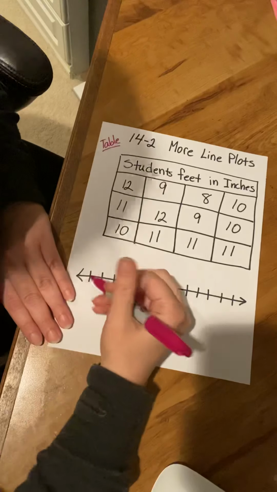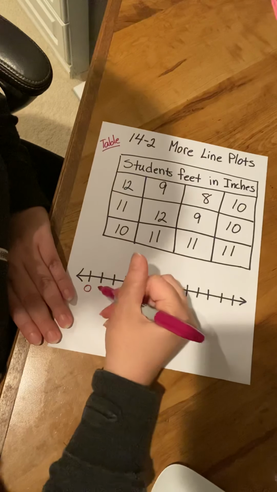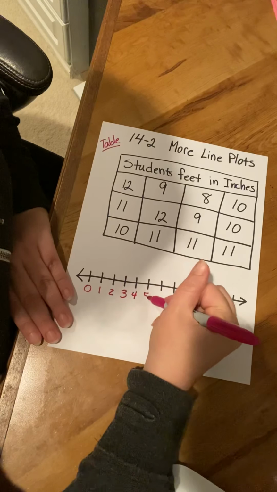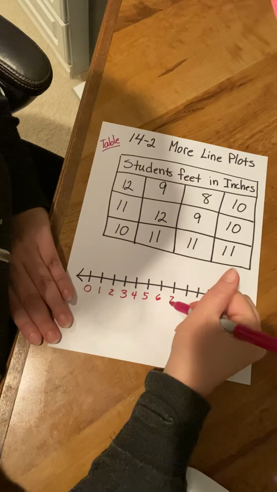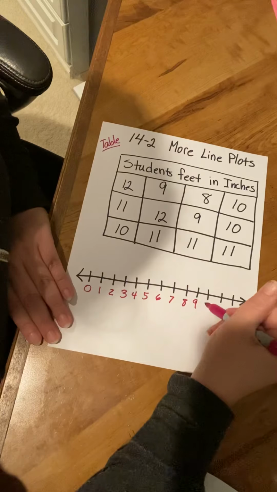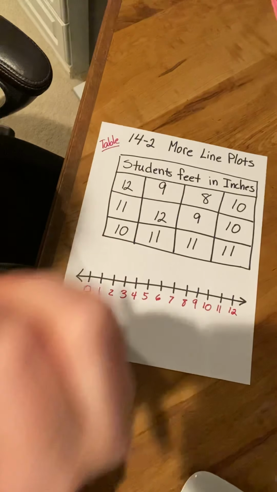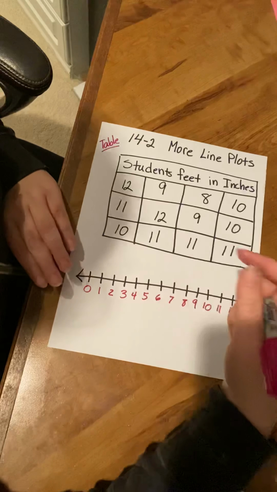So I'm going to start from 0 and add 1, 2, 3, 4, 5, 6, 7, 8, 9, 10, 11, 12. And now I'm just going to start plotting these numbers.